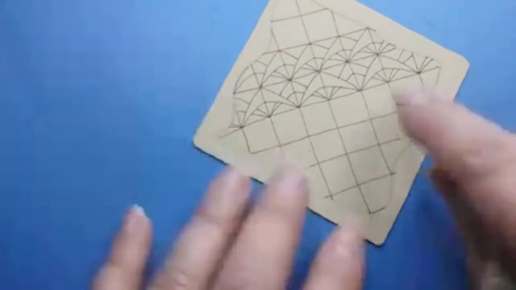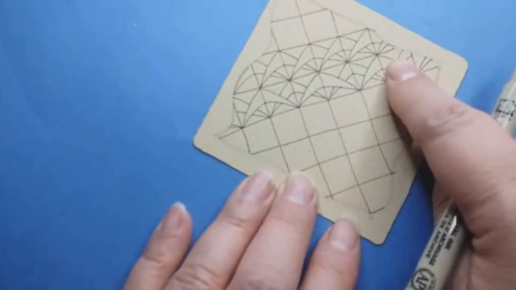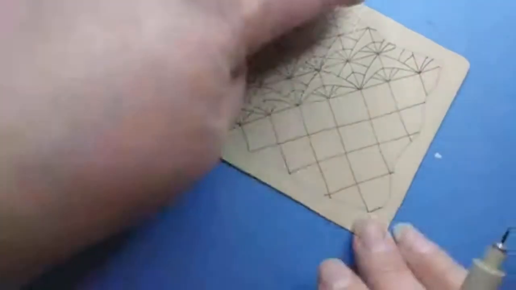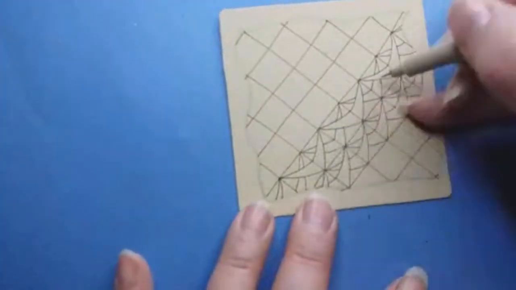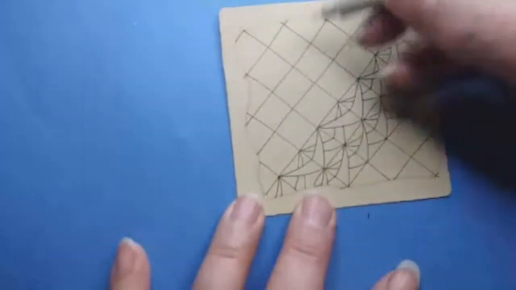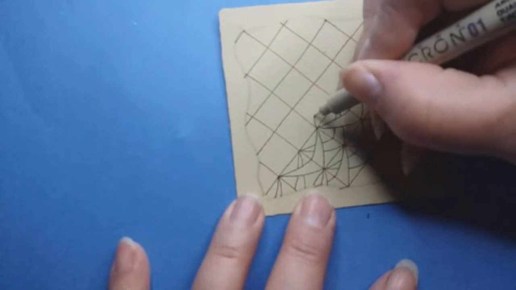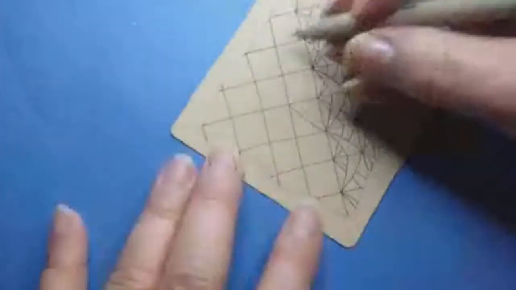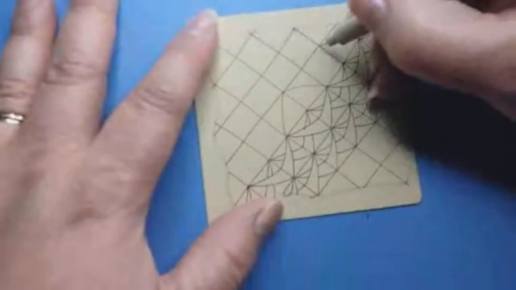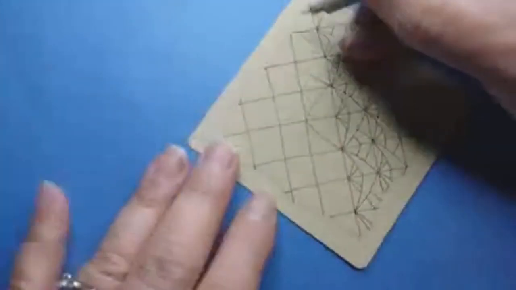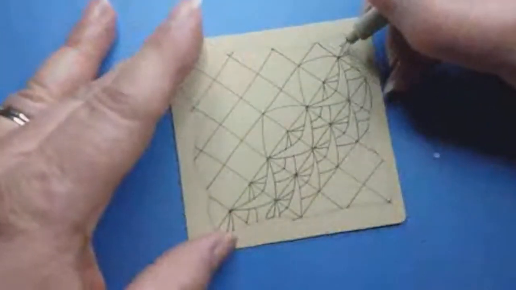Then I'm going to turn this one into the variation, the second tangulation, by turning my tile and doing the same thing over here, starting the same way with those diagonal lines. My curves are behaving this evening. They were not behaving so well earlier.